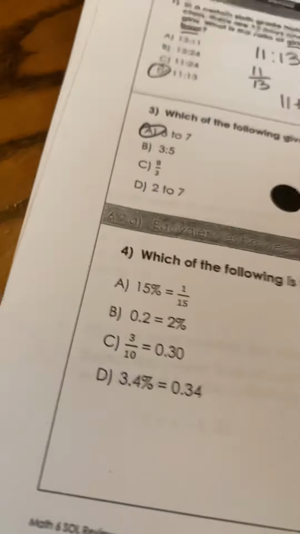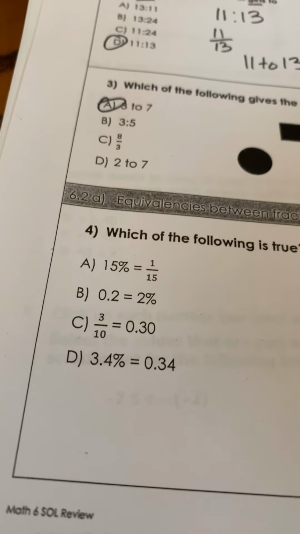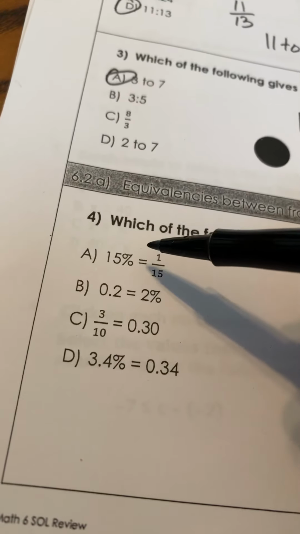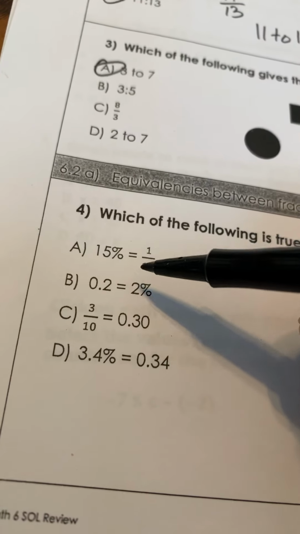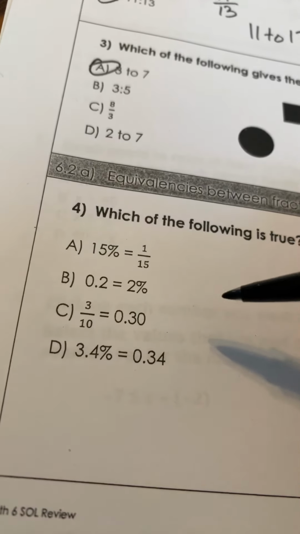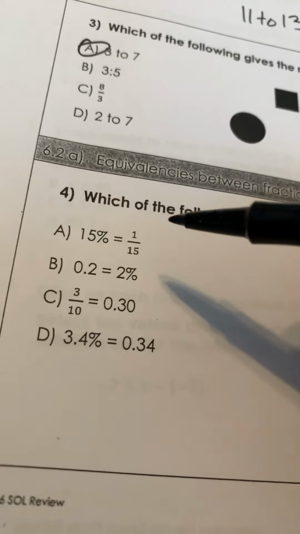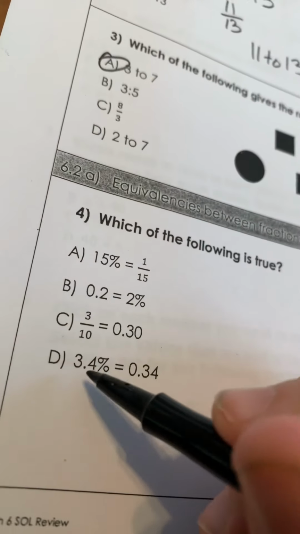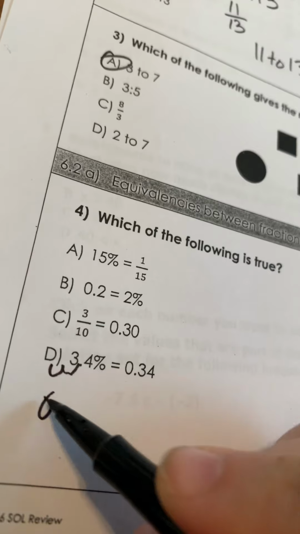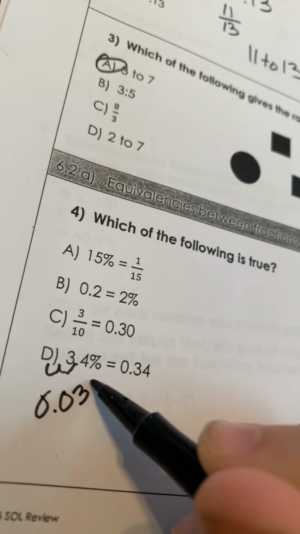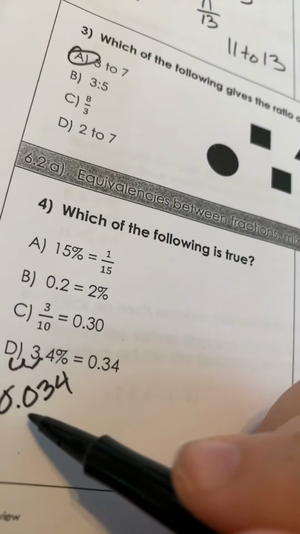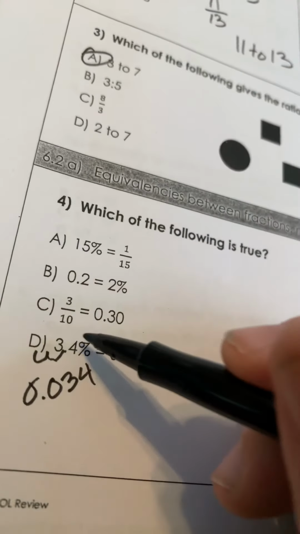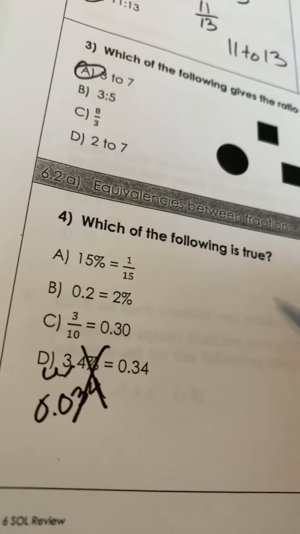All right, 6.2. So this is where we're dealing with fraction, decimal, percent, FDP. So number 4, which of the following is true? Okay. So one of these is true, one of them is not true. Now, I can go ahead and rule this one out right now. Because if I were to move this decimal back 2 places, that should be 0.034. Because I can move it back, I get 3.4%, not 34 hundredths. So I know that one's out.